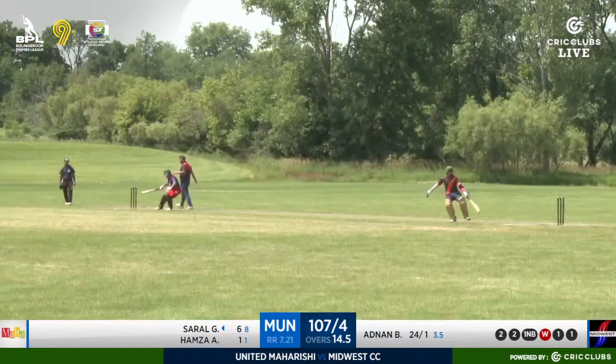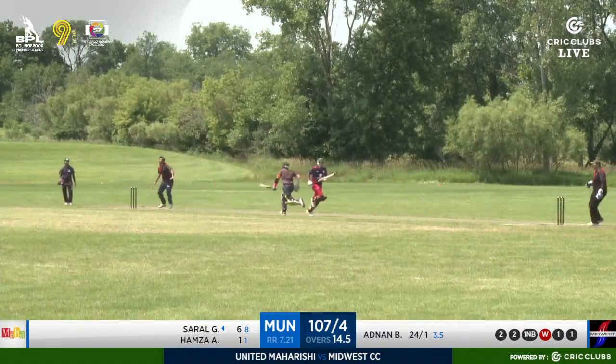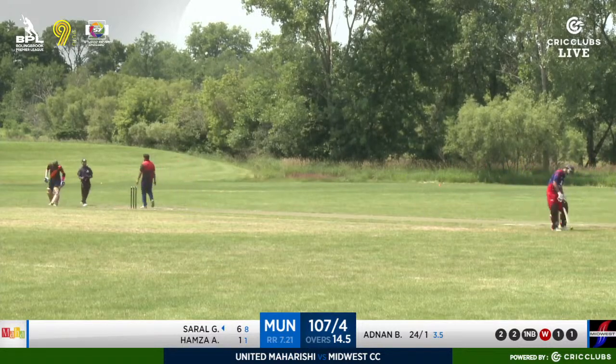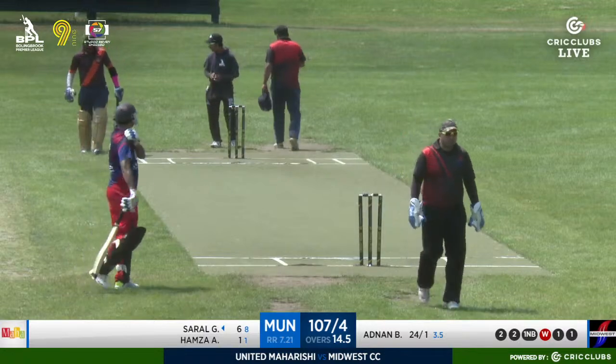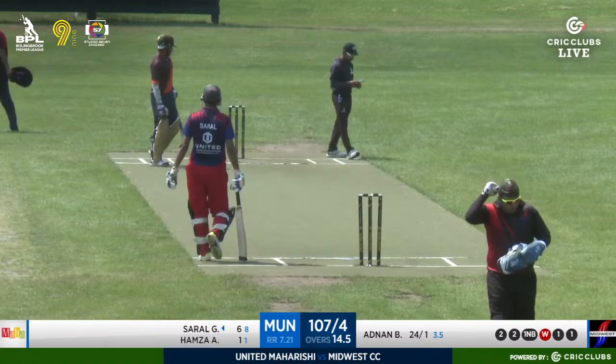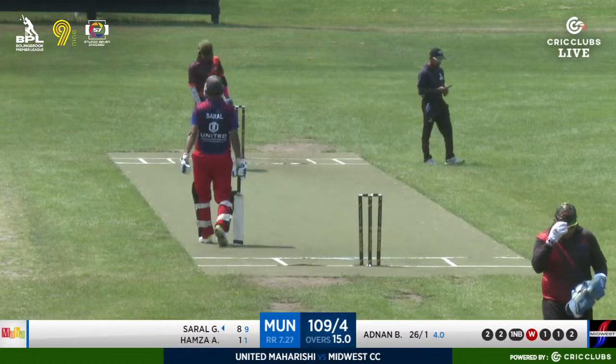So reaching for that one. They should come back for 2. Yes, some good running, pushing for 2. Ultimately back safely. Hamza copping the return throw off his body. Thankfully no damage done. And that now should be the end of 15 overs.